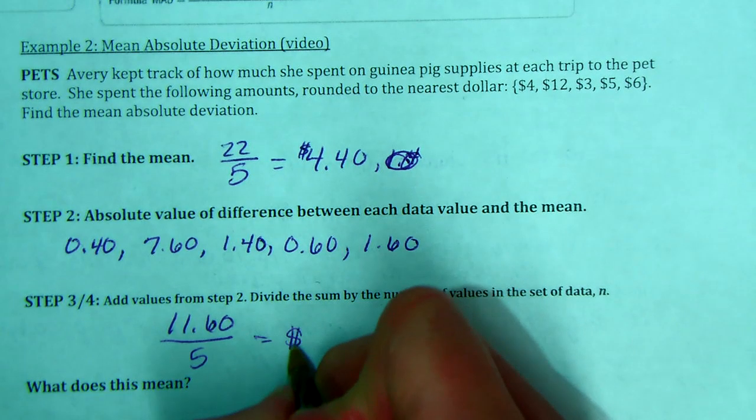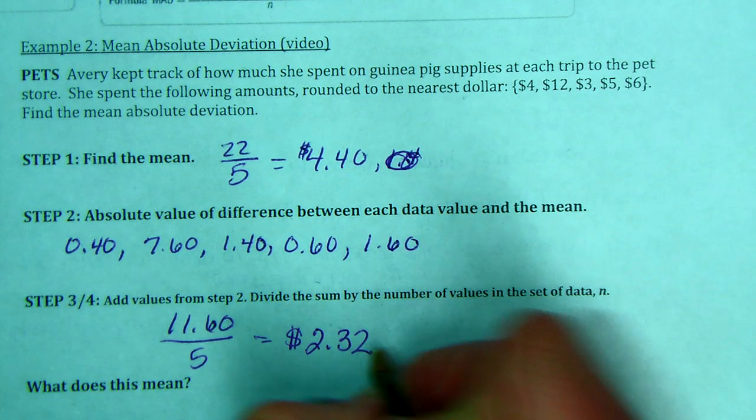Now, what does this mean? You have to understand that besides just calculating all of this, it actually tells you something.